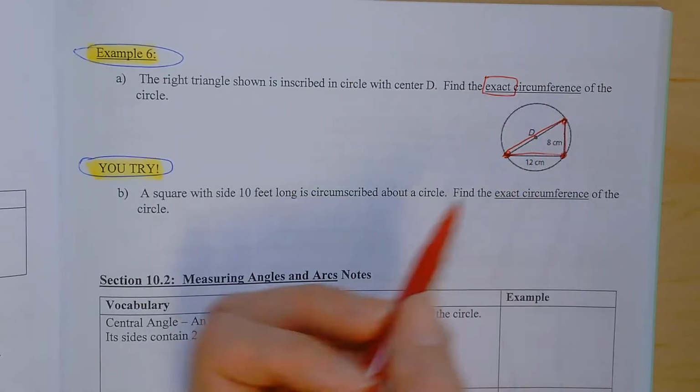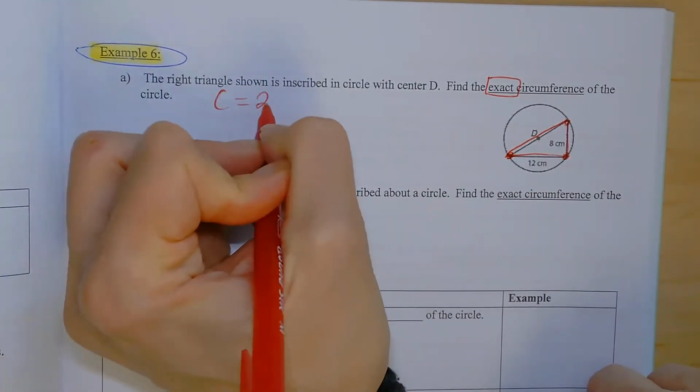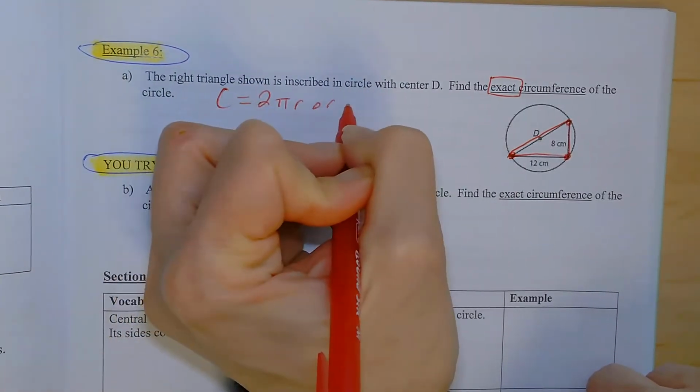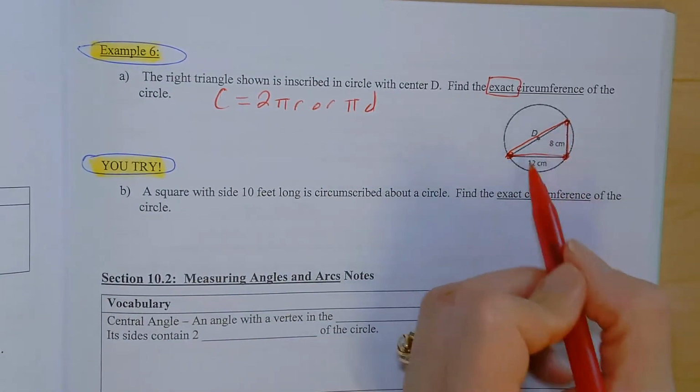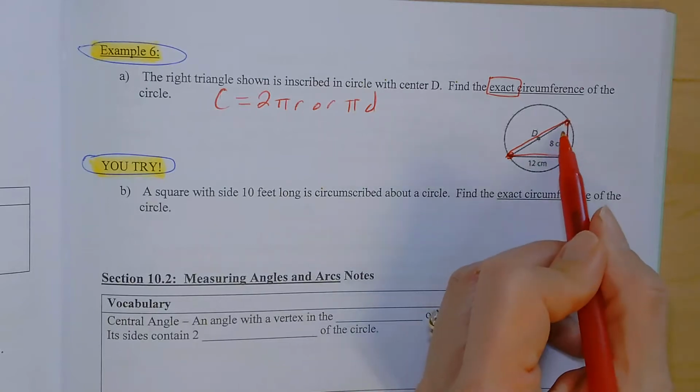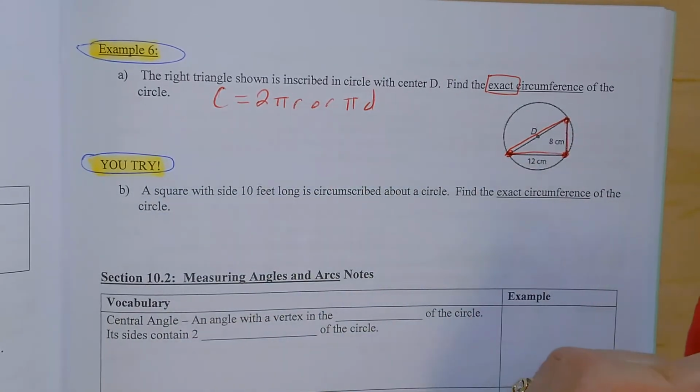We're going to find the exact circumference of the circle. Okay, so I'm going to go ahead and write the formula. You can either use 2 pi r or pi d. We'll just decide which one we want to use in a second. Okay, so come over here. We're going to try to figure out what the radius is or what the diameter is so that we can plug it into the formula.